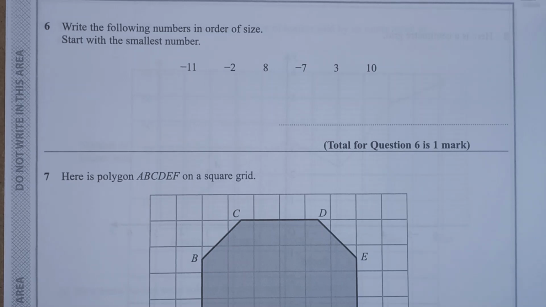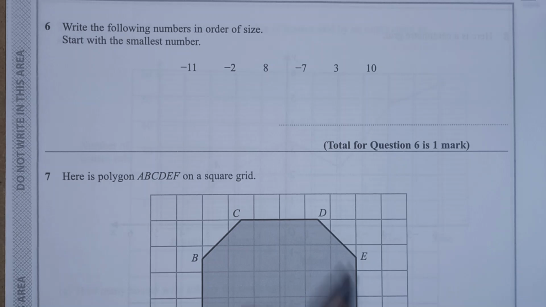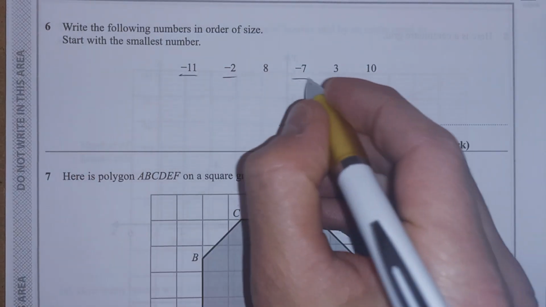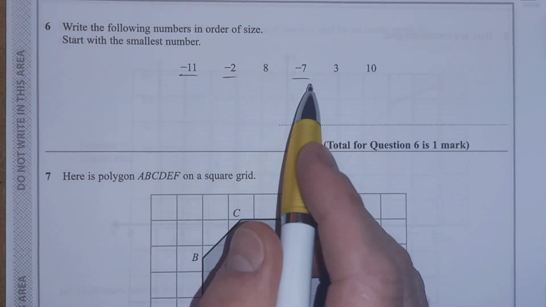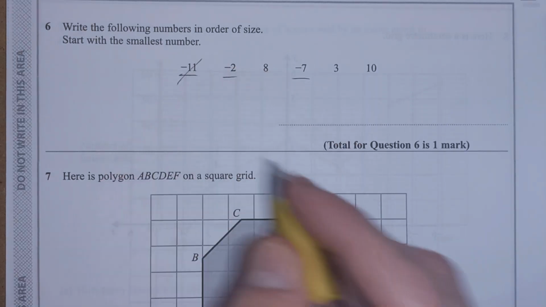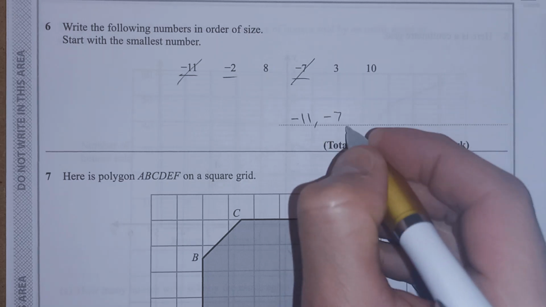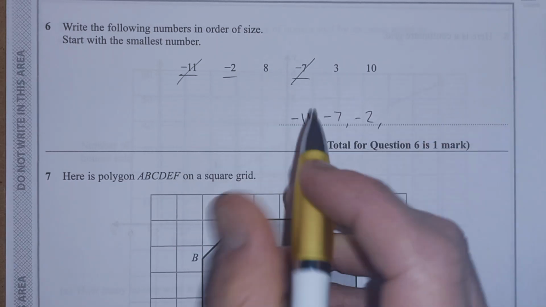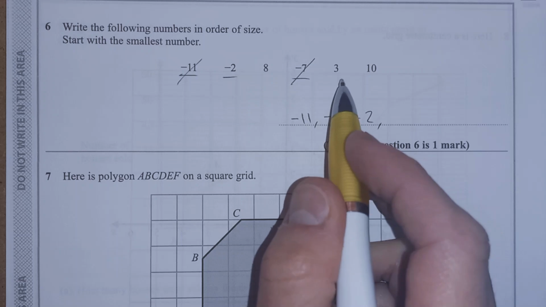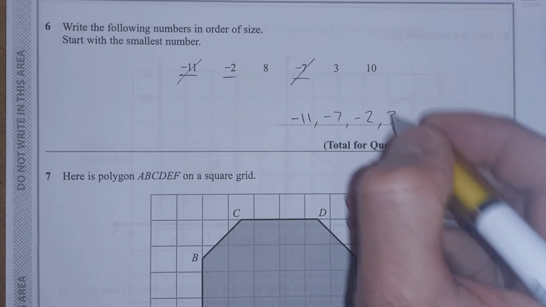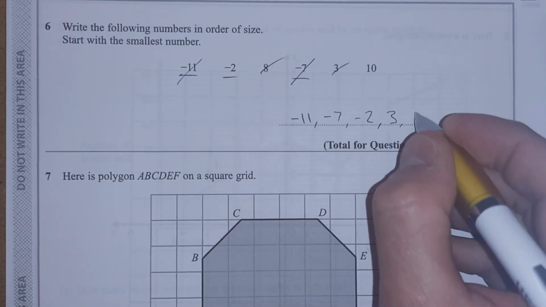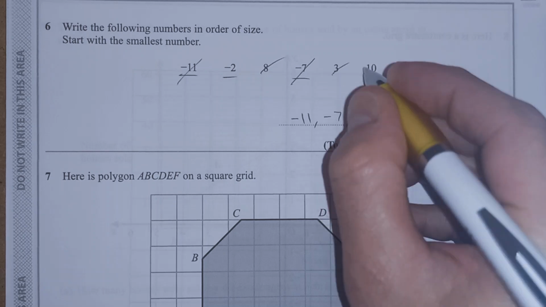Question 6. Write the following numbers in order of size. Start with the smallest number. The smaller numbers are going to be the negative numbers. So we've got these 3 are negative. The smallest will be the most negative. So minus 11 is the most negative. Then we've got minus 7. Then we're left with minus 2. Now we look at the positive numbers and we just want to go with the smallest. So 3, then 8, and then 10.